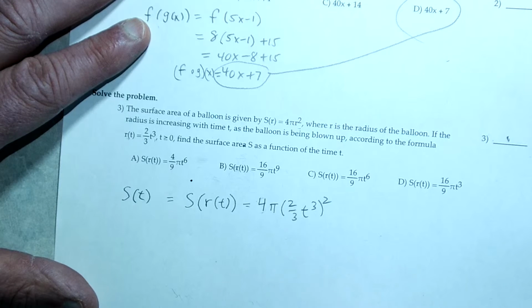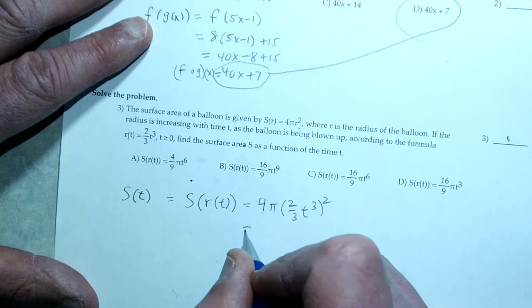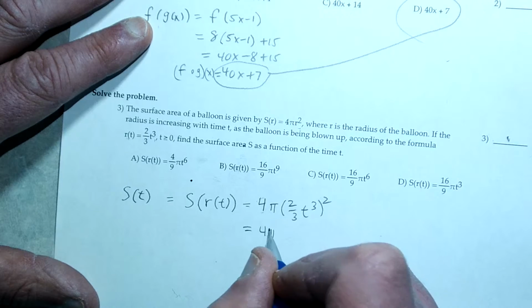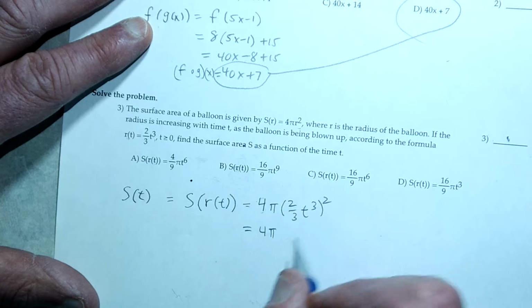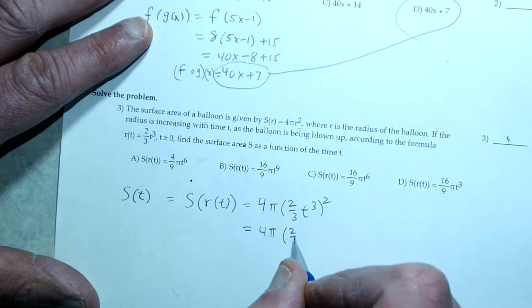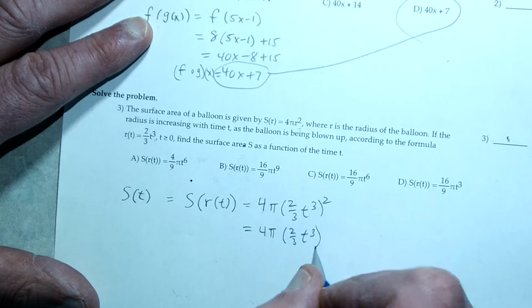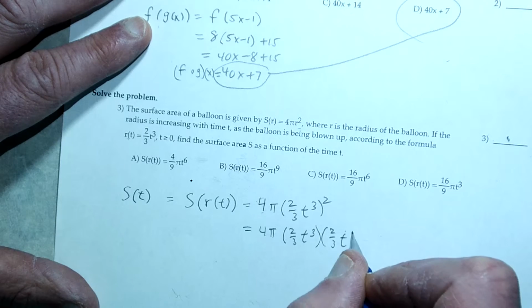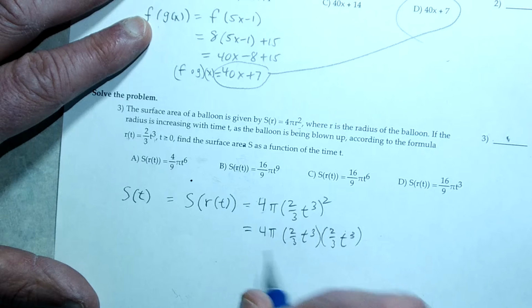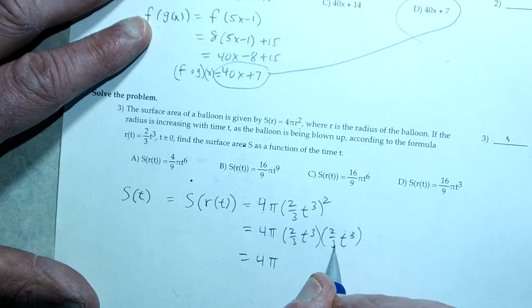Now I could go ahead and simplify this a little bit. Let me show you. It's just a little bit of arithmetic. Think about it. I am raising this quantity to the second power. It's really like saying 2/3 t cubed times 2/3 t cubed. Well, that's going to give me 4 pi times 2/3 times 2/3 is 4/9.